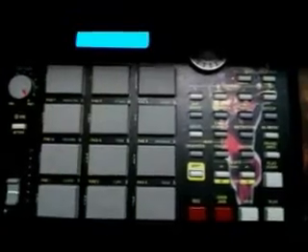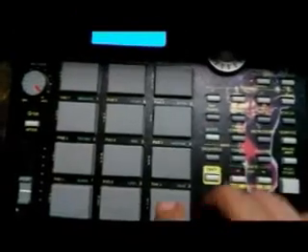Right after you sample something, the first thing you want to do is go into trim mode. So you hold down mode and then trim, and then boom. It's Sample 1 because it's the first thing I sampled. It's a clean slate. That's Sample 1. So we're gonna change the name because we want it to be original.